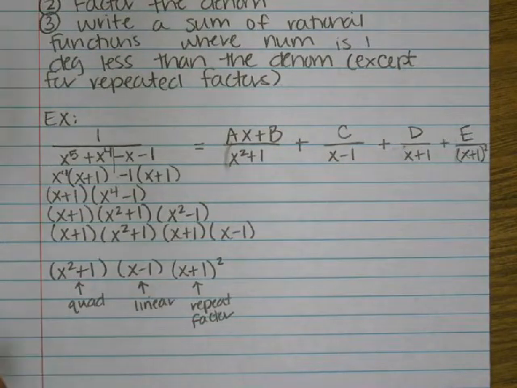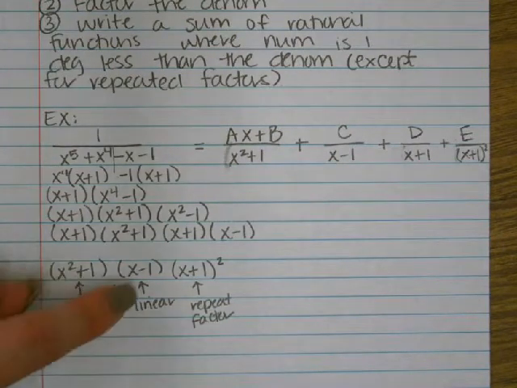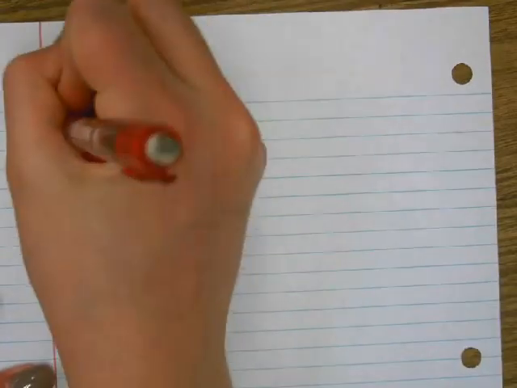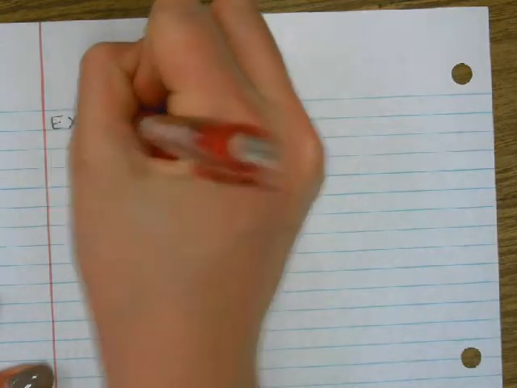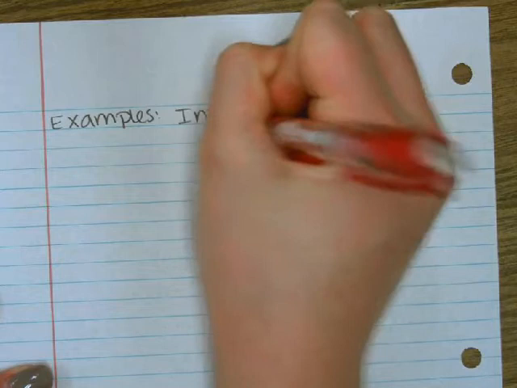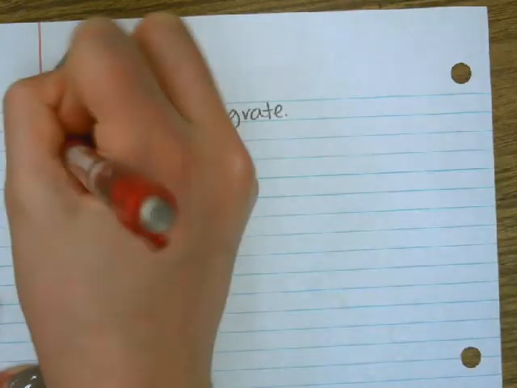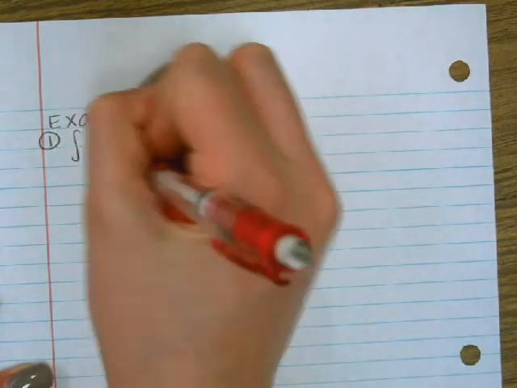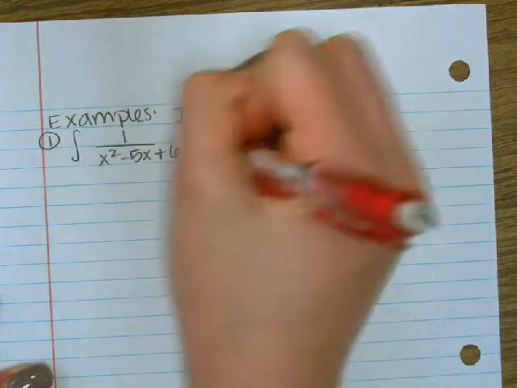So this is a fairly complicated example. I just did this because I wanted you guys to see how we work with each individual type of denominator. So for us to actually integrate, we're going to do one that's much more simple. For these examples, the instructions would just tell you to integrate. The first one that we're going to do is to integrate 1 over x squared minus 5x plus 6.